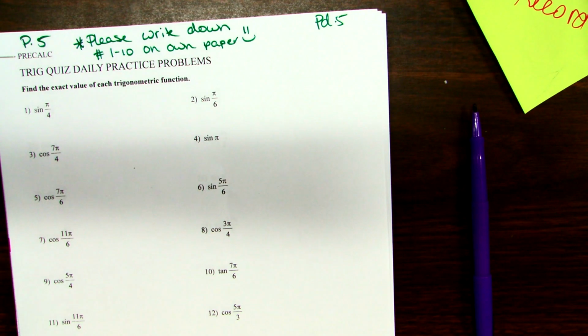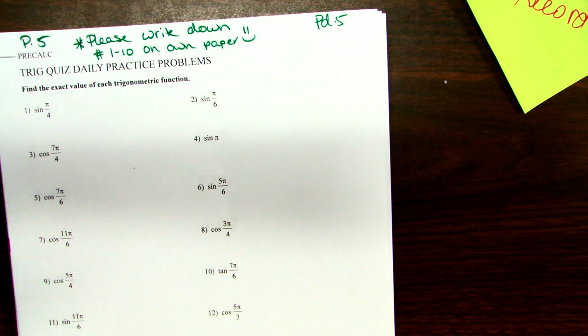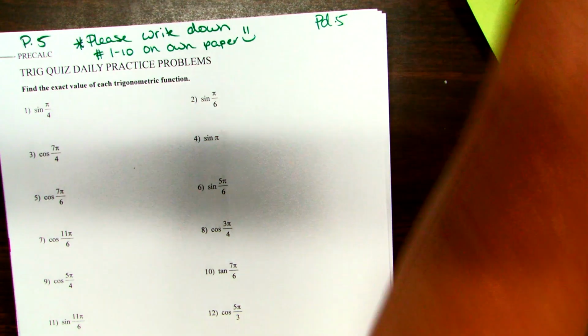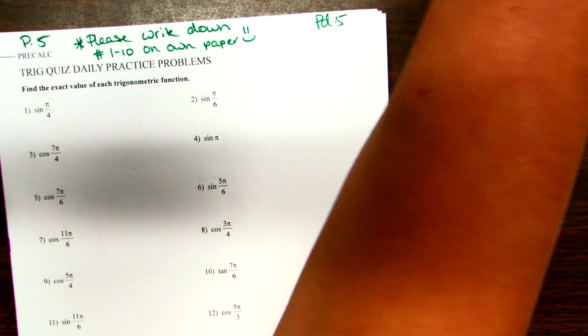So this is an AP class. Just being in this class, you guys are getting a bump in your GPA, and most of you are going to get college credit for this. My passing rate is 74%. So the work we have to do in between, we have to do, okay?